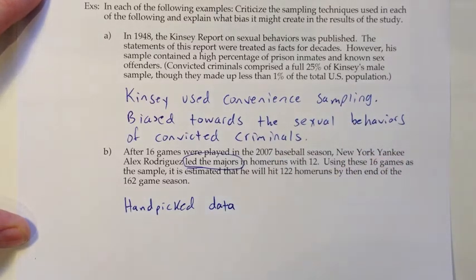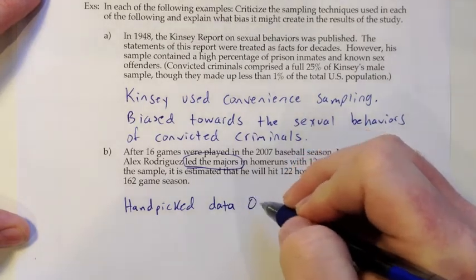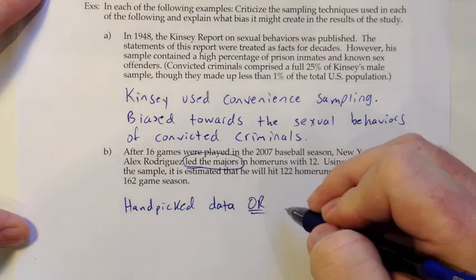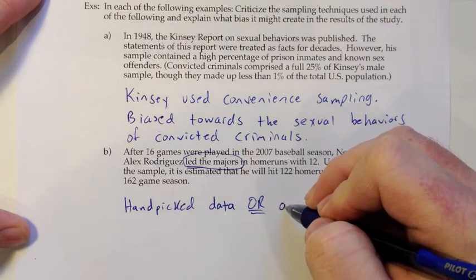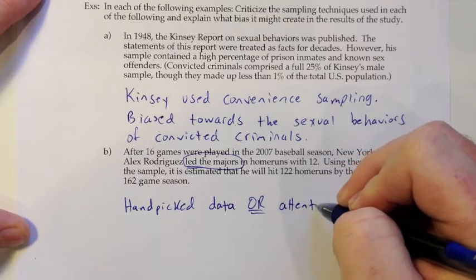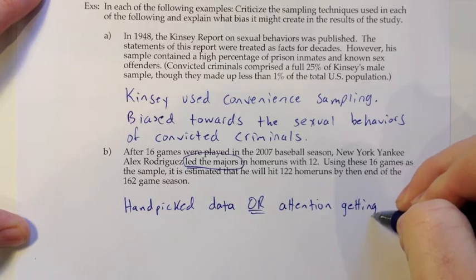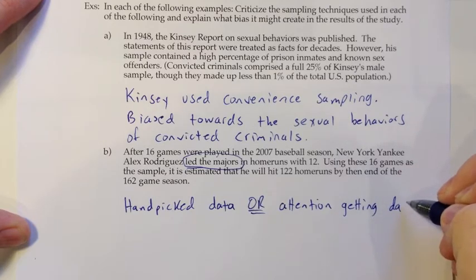Now, not only was he leading the majors, but to have those 12 home runs in 16 games is actually kind of unusual. So I think it would also be reasonable to say maybe that data caught people's attention and that's why they decided to use it. So I would say that you could list attention getting data, and that would be a reasonable option as well. And you wouldn't have to list both of these. You could pick either one of these and give it as your answer, and that would be fine.